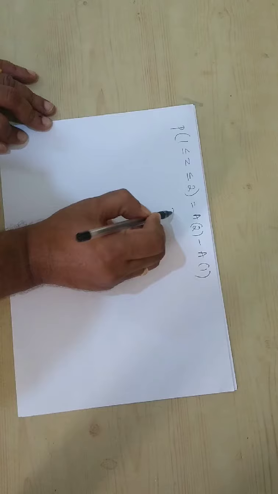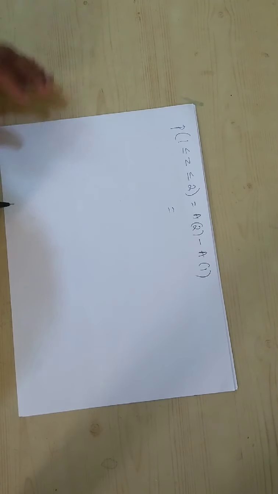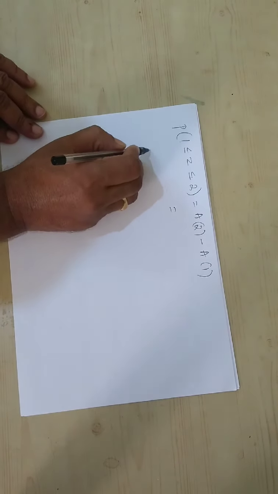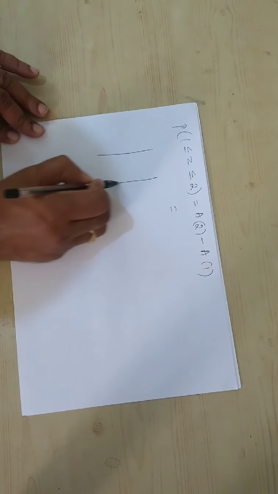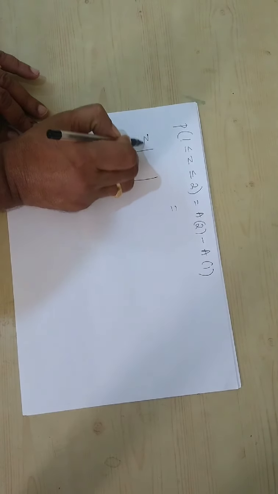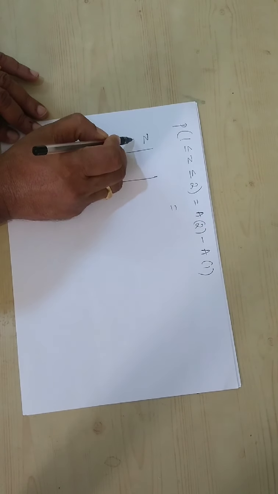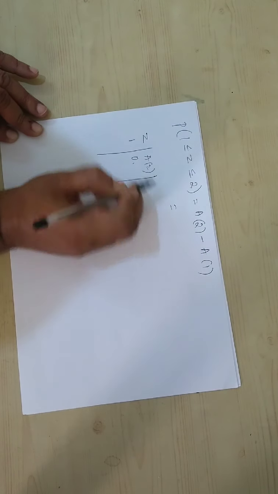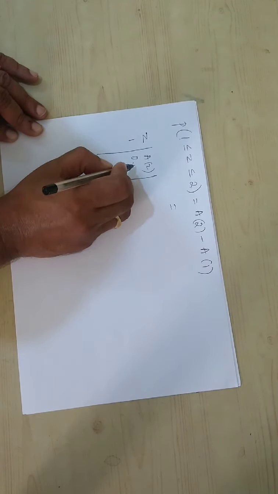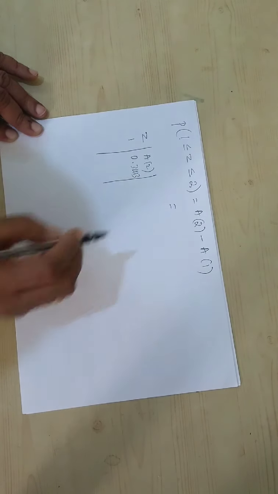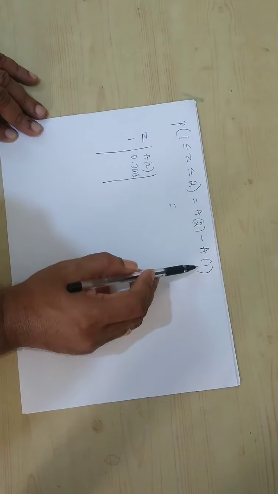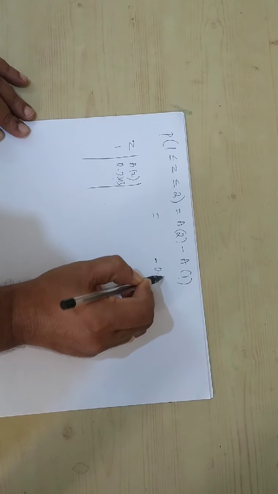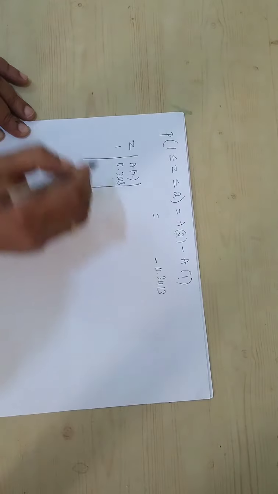A of 2, that means at z equal to 2, if I find the area, suppose you are searching the standard normal distribution table, then the z values are given against 1 as A(z), that is the area, and it is 0.3413. So for z equal to 1, I am writing A of 1 as 0.3413.